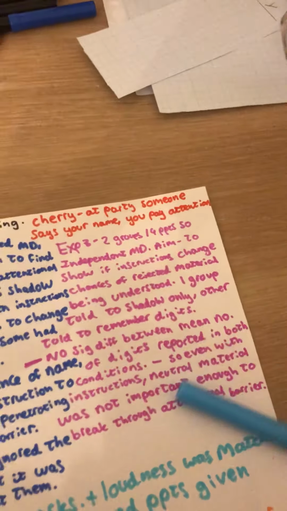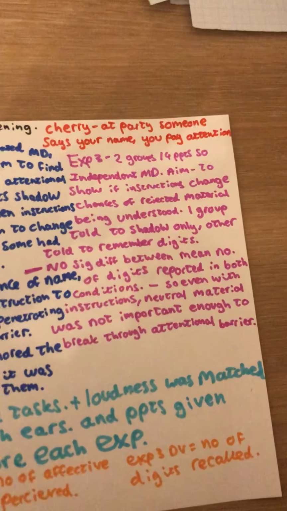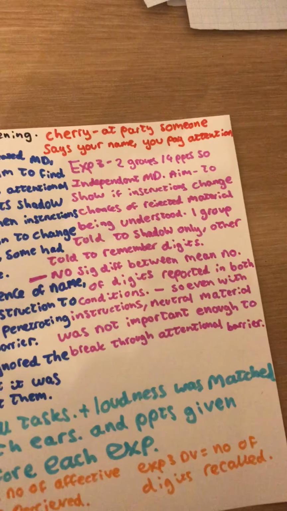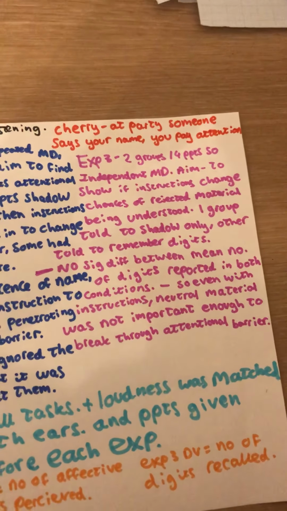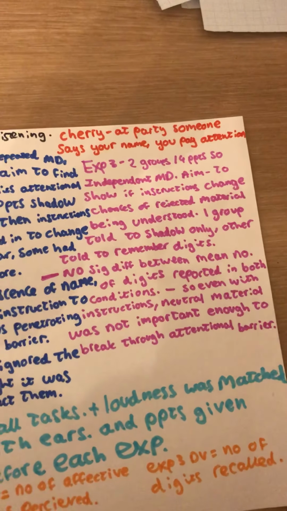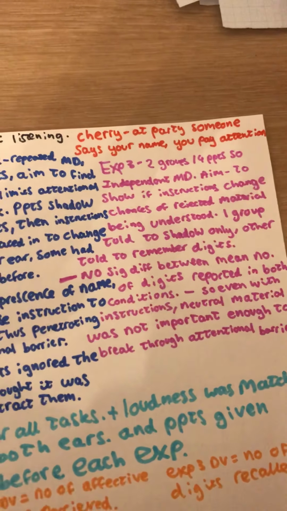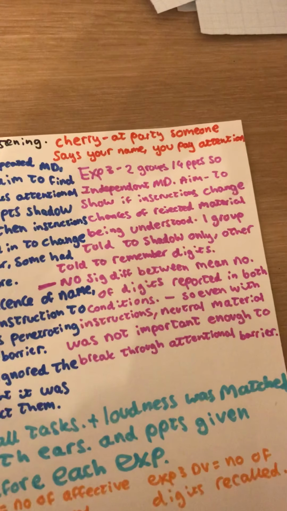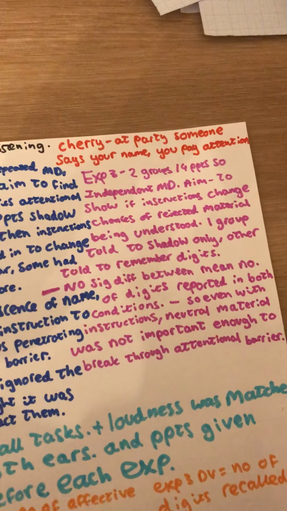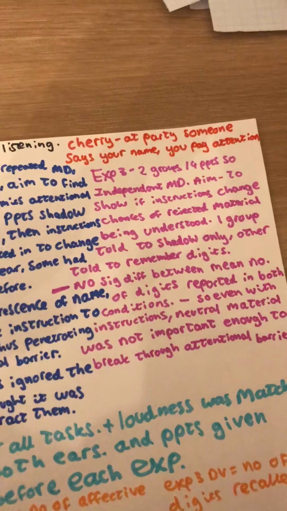So for example, one group were told to shadow only, to shadow the message, and the other group was told to remember some numbers, right? So basically in this experiment, in every single group, numbers were put in halfway through, into the rejected ear, because this is still a dichotic listening task. In one group, they were told that these numbers are actually going to come up. Try and remember these numbers. In the other group, they were not told anything. They were just told to shadow the prose.